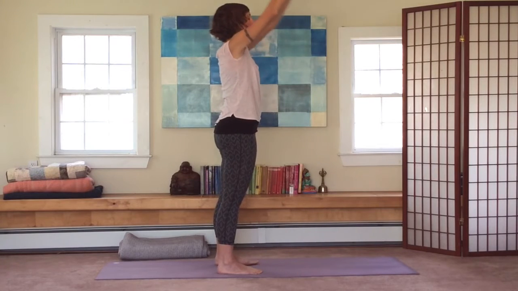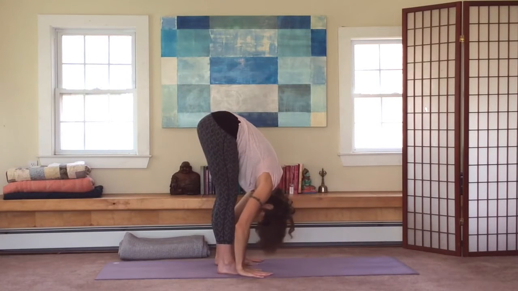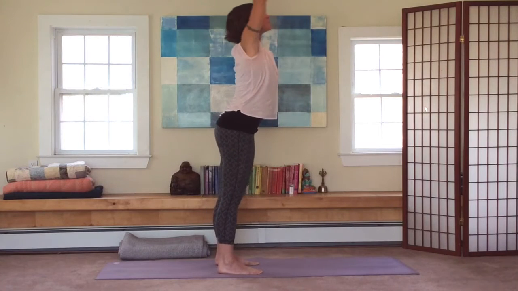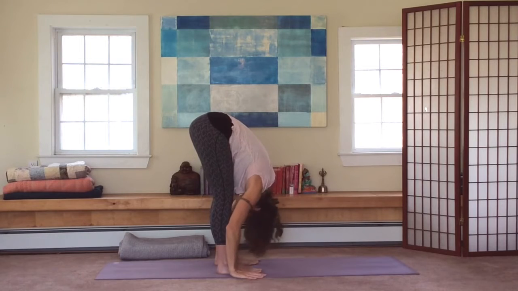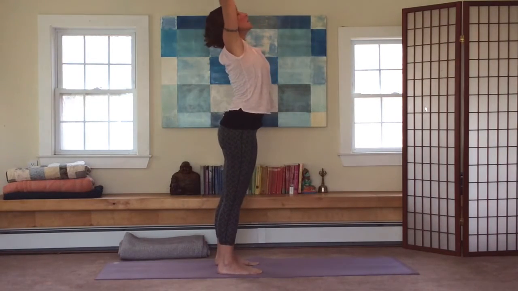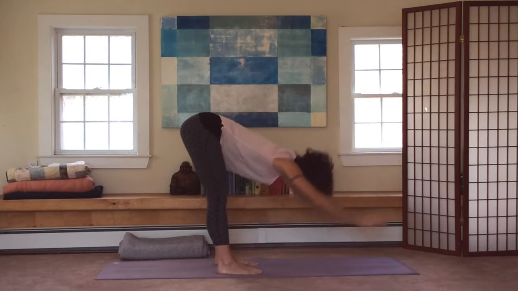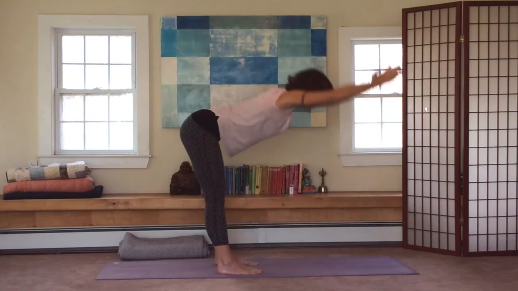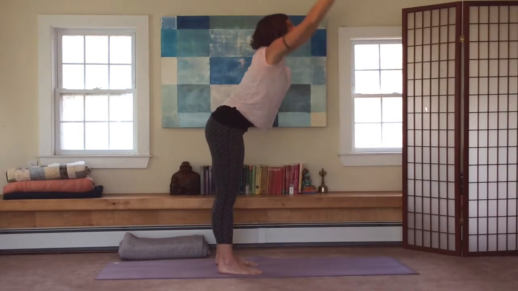Inhaling, lifting the arms up once again. Exhale, this time come all the way forward. Forward bending. Inhaling, long flat back, lifting all the way back up. Exhaling forward. Inhaling up. Exhaling. Inhaling. Exhaling. Moving at your own rhythm.